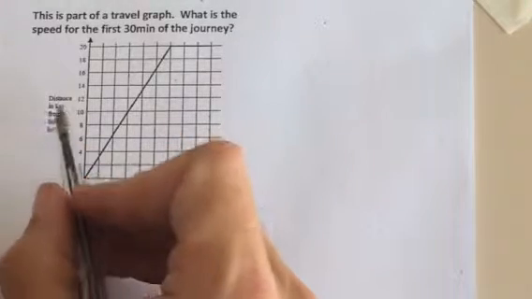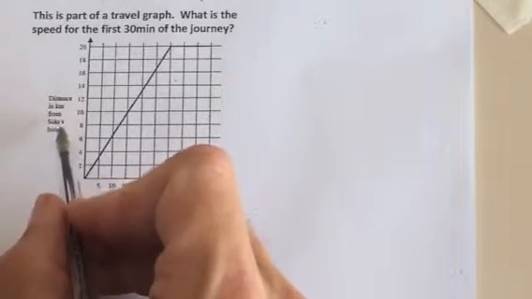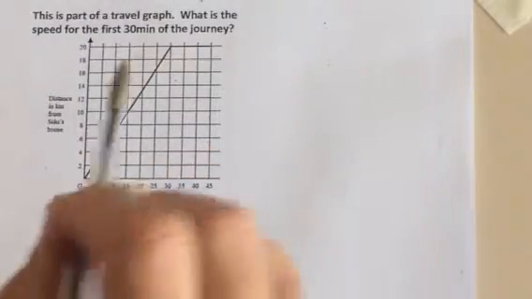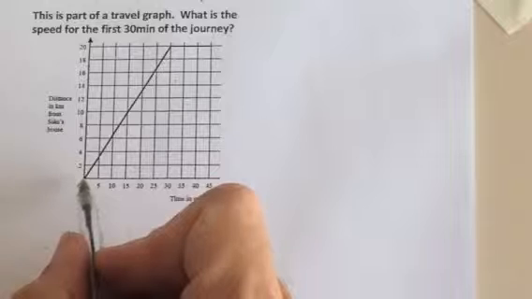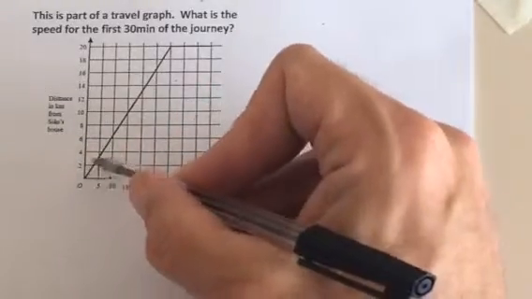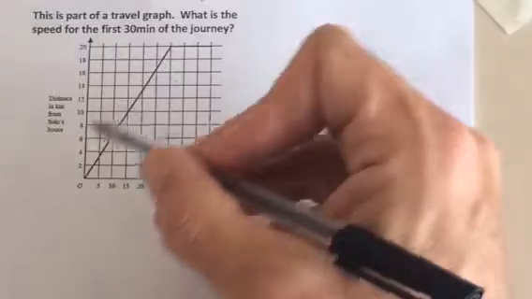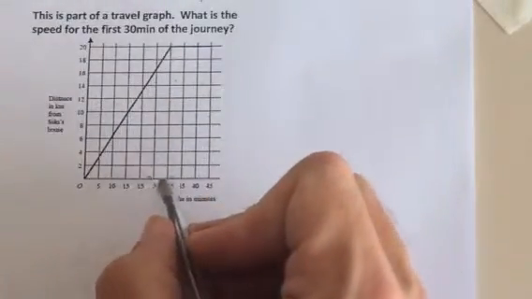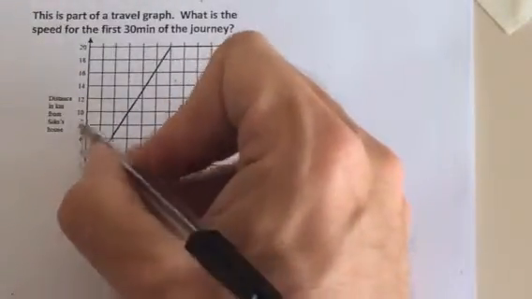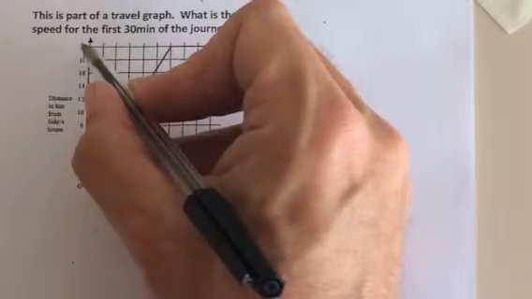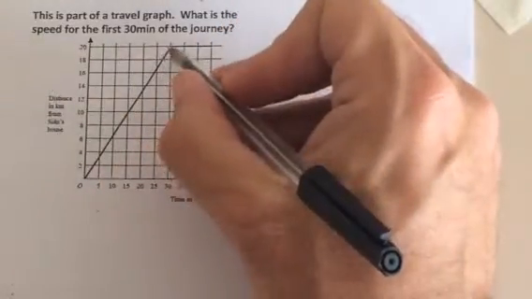So, it says here, distance in kilometres from Sian's house. Time in minutes. So at time 0, she, and we'll say it, Sian, is 0 kilometres from Sian's house. So Sian is at home. Okay? And then there is a straight line going up here, which is showing as time goes forward, Sian is getting further and further away from home. And that is a straight line.